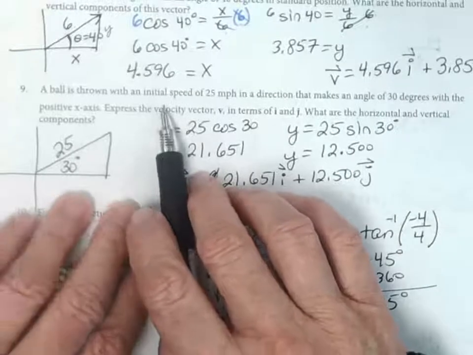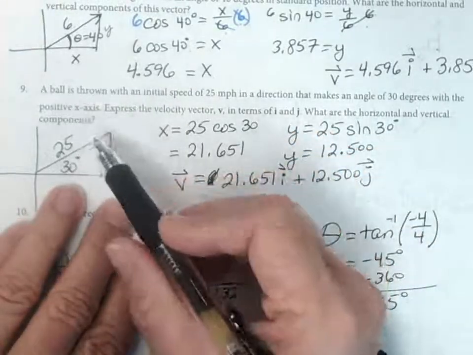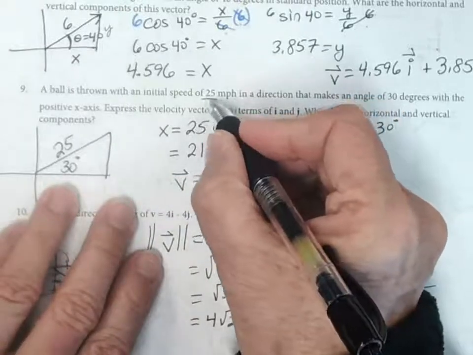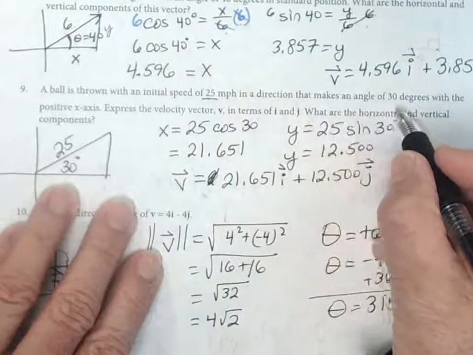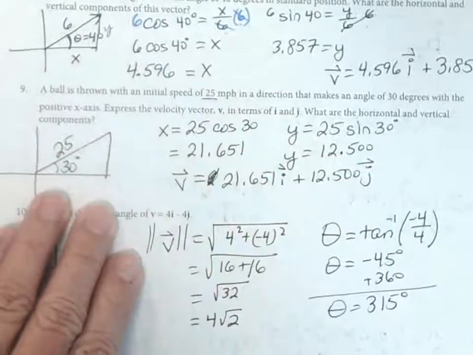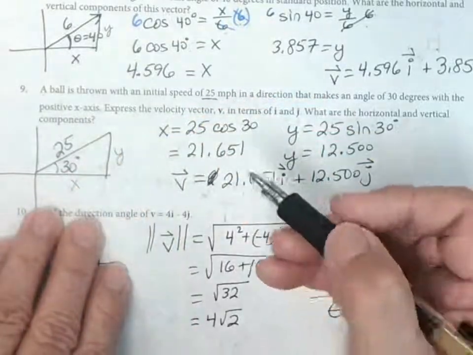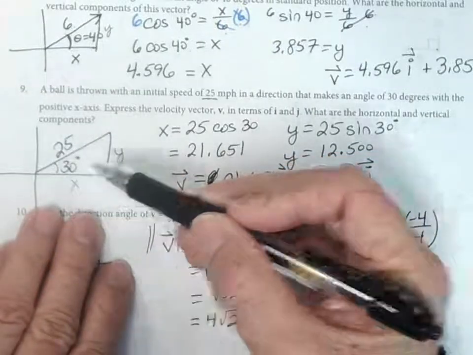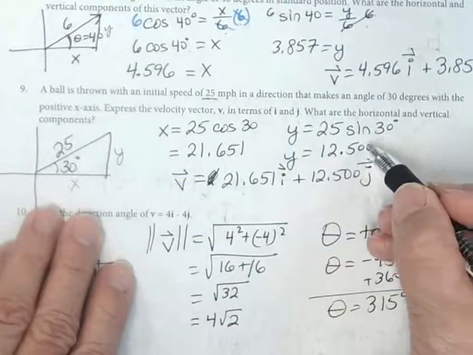This one is more of a velocity problem. I assumed baseball, but a ball thrown, initial speed of 25 miles per hour. That's my scalar. That's the length of the vector in a direction that makes an angle of 30 degrees with the positive x-axis. So again, to find the x value and the y value, we're just going to use our trig. So x is 25 times the cosine of 30. Y is 25 times the sine of 30.